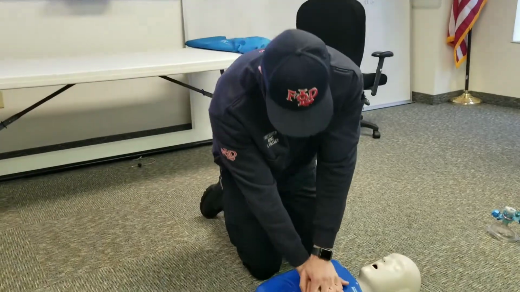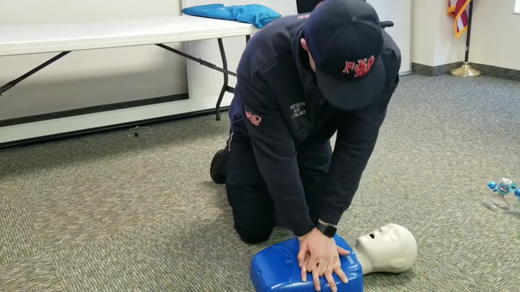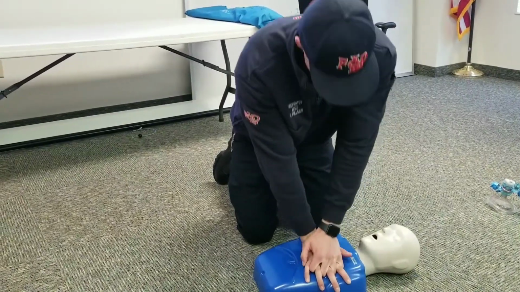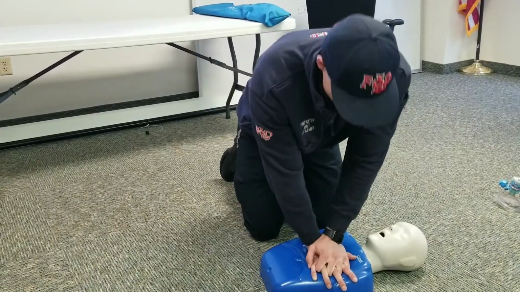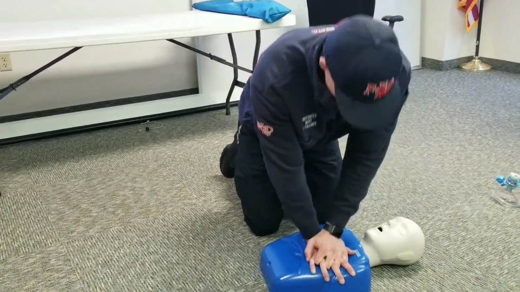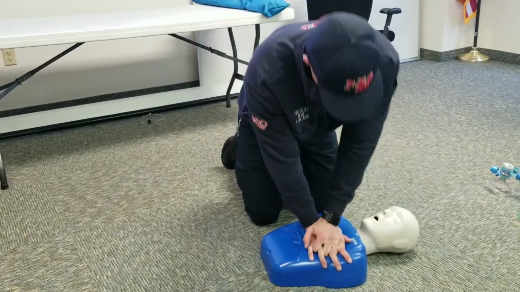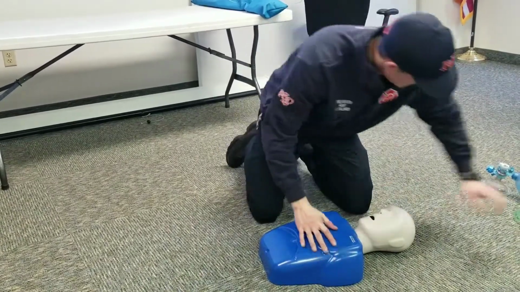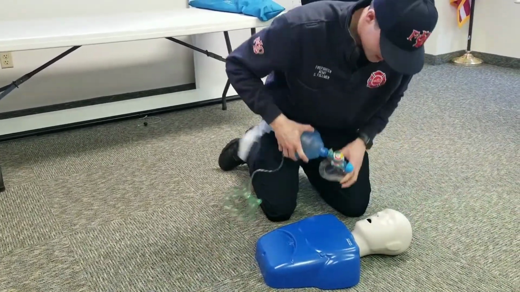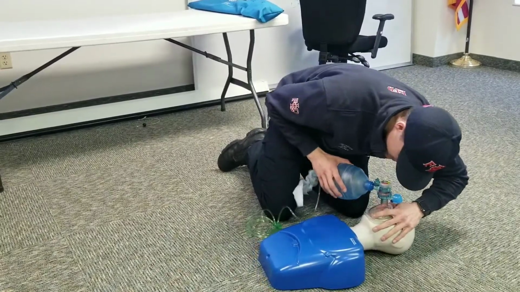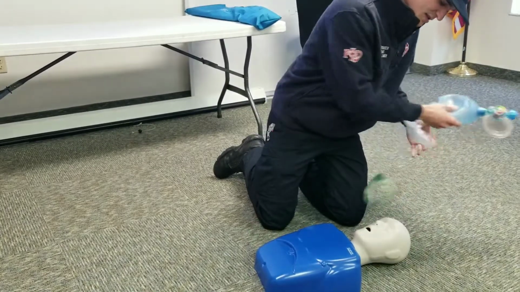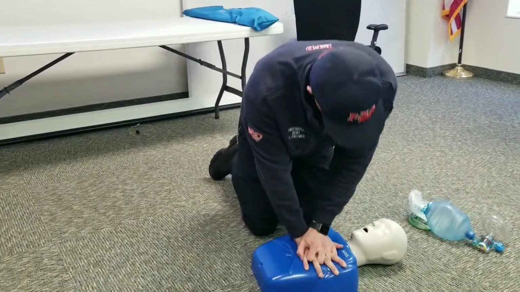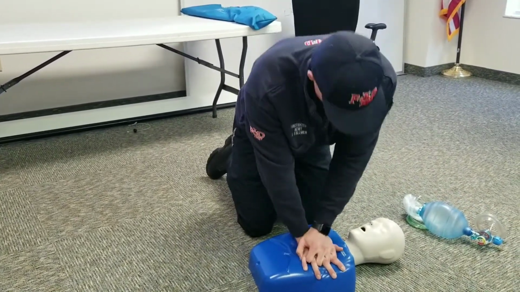Now I'm going to hop right into CPR, doing a compression ratio of 30 to 2, along with going at a compression rate of 100 to 120 per minute. Alright, between each breath and ventilation or compressions, make sure there's no interruption longer than 10 seconds. Give 2 breaths. Watch for chest rise and fall, and then hop right back on.